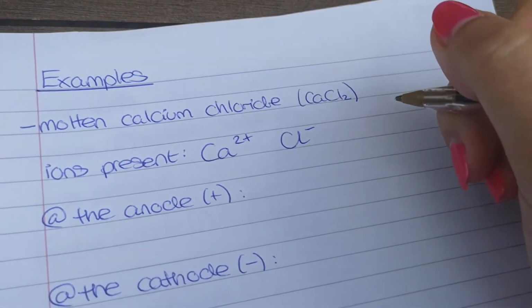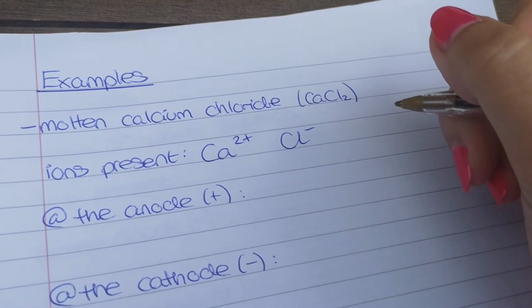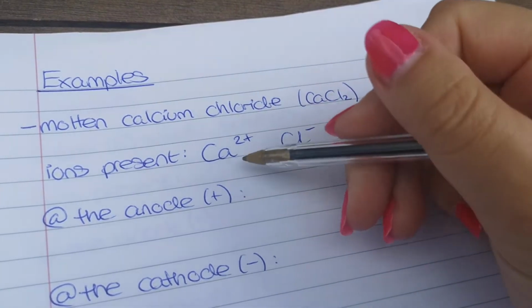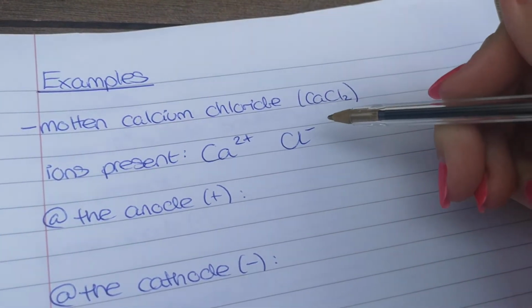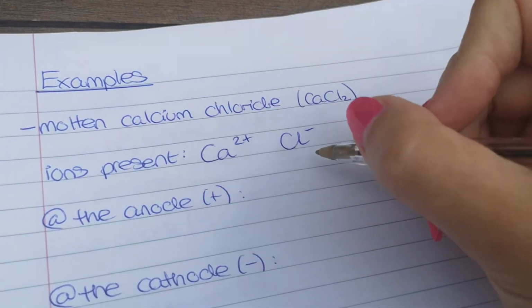Now if you're not sure how I got that, you need to look at your periodic table. Calcium's in group 2, so it always forms 2+ ions. Chlorine's in group 7, so it forms 1- ions. So they're the only ions I've got present.